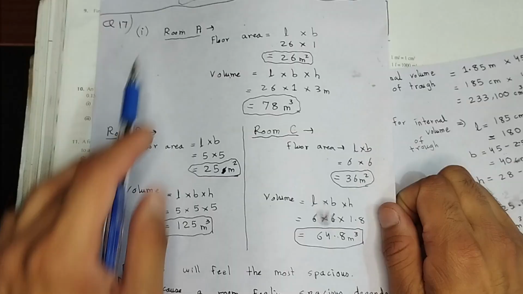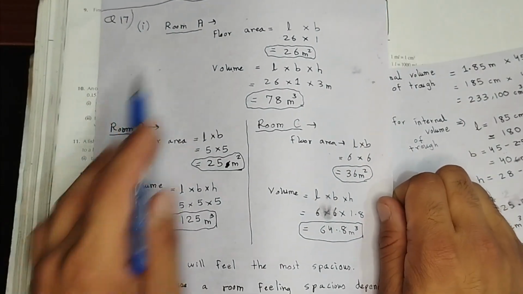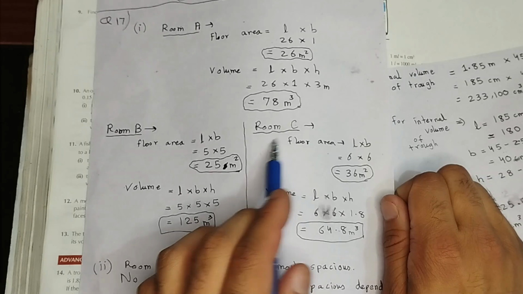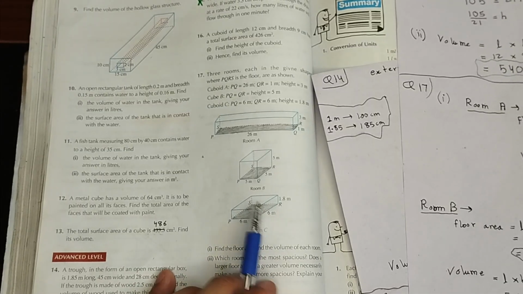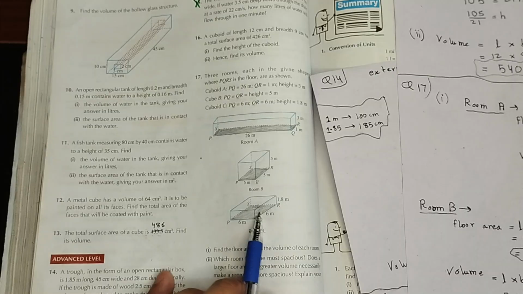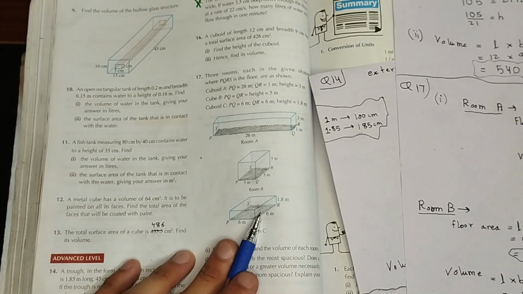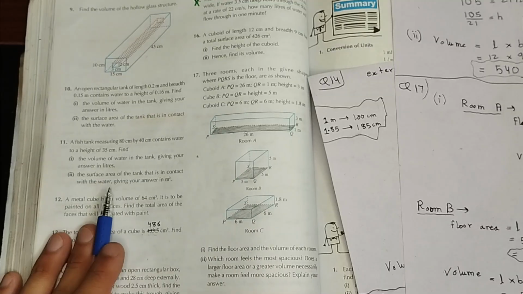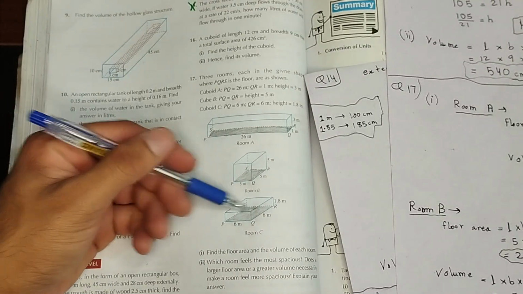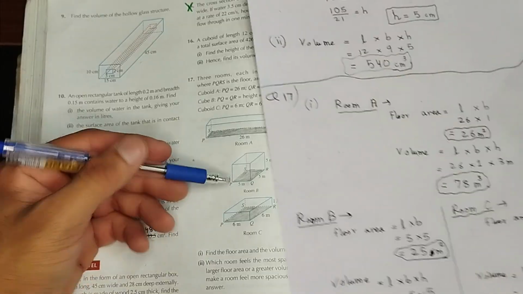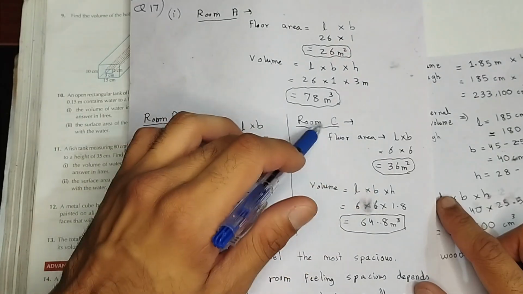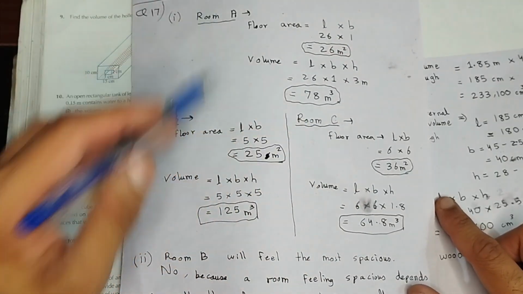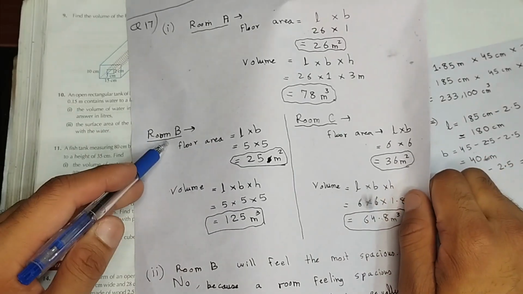Which one of the rooms has the largest floor area? Room C. Room C has the largest floor area. But if you just take a look at room C, you can feel how cramped you would be in this place, right? If I was to be in this room, my feet will be on the ground, and my head will be on the roof. So it's just so small. Just comparing them, the largest floor area is with room C, and the largest volume that you see is with room B. Room B has the largest volume.